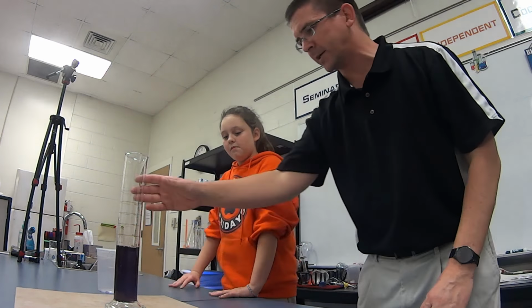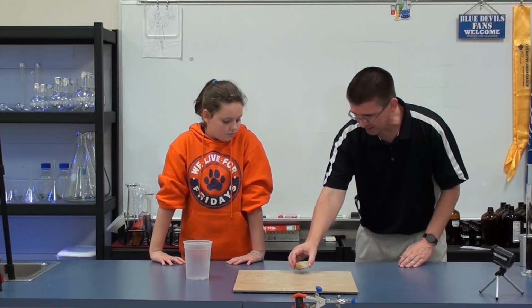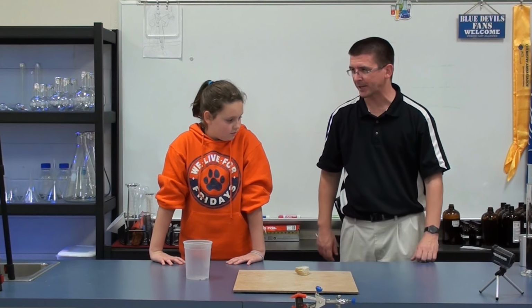So it's really easy to measure a liquid, but where volume measurement gets a little trickier is if I give you an odd-shaped object, something like this rock. Obviously, it's not going to fit in a graduated cylinder and measure volume like we would do with a liquid. So we have to find a different way to do it. And the way we can do that is through a process called displacement.